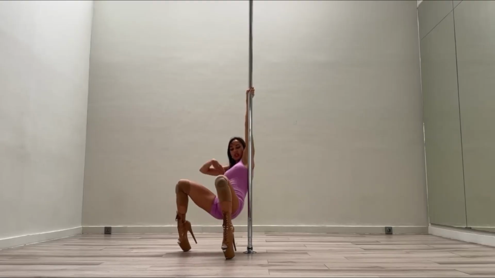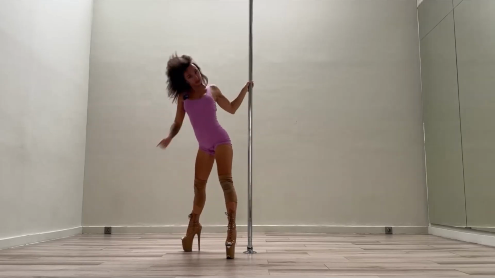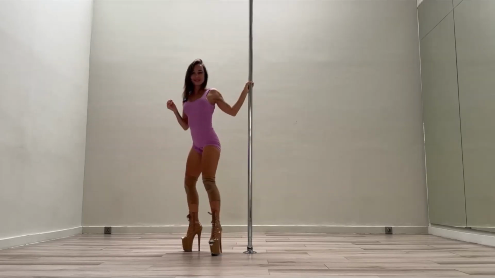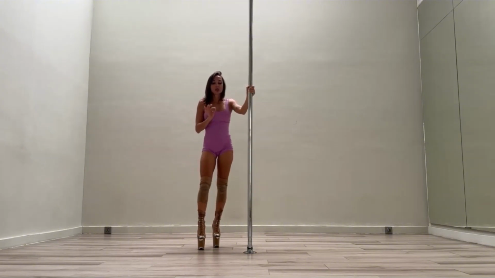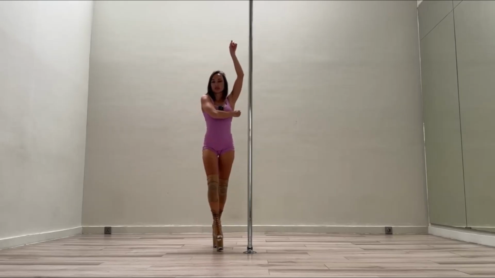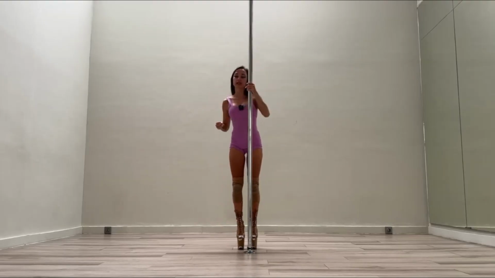Use the momentum here: swing, pull up, arch, and finish up with the head. Okay, let's do now the version easier with the hand. For a second I will move the microphone here. Yeah, so maybe it will be better for the hand.